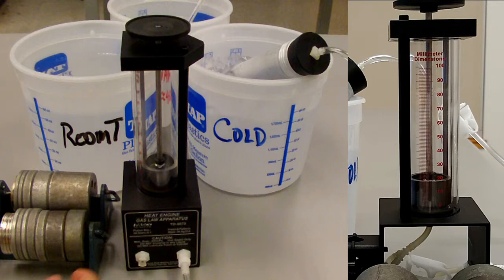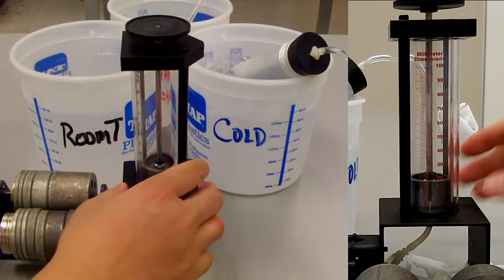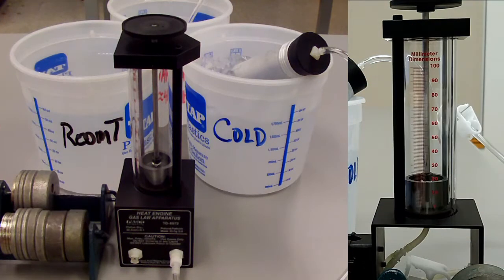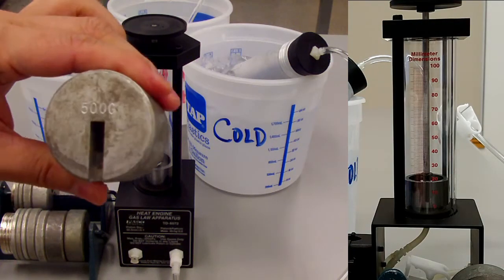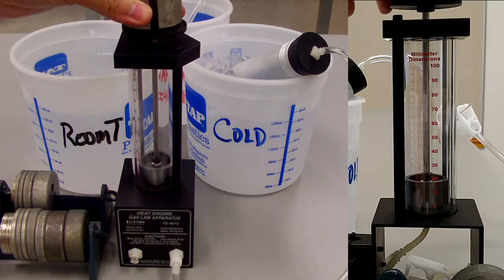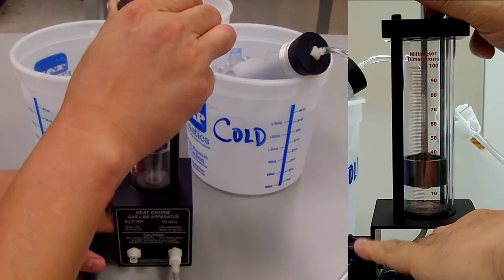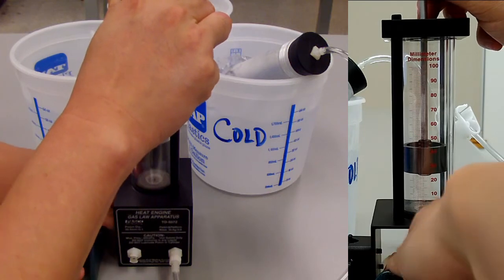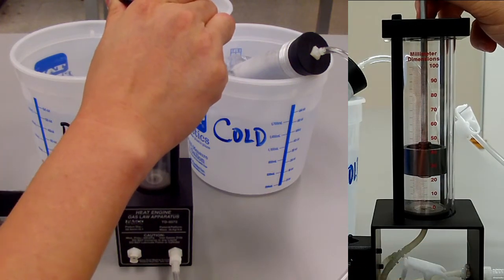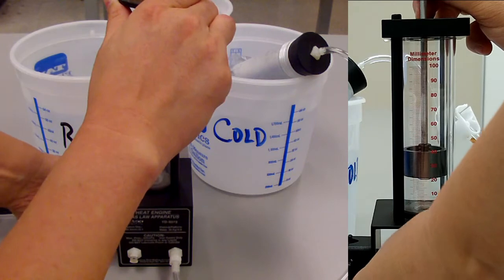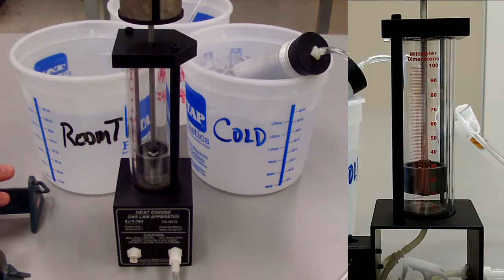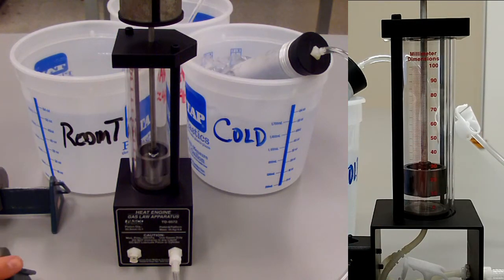In this initialization, I am setting the gas temperature at 0 degrees C in ice water, placing a 500 gram mass on the piston and trying to set the piston at the lowest volume without the piston touching the bottom. This will give us the smallest N that will ensure that the piston won't touch the bottom in the course of measurement.